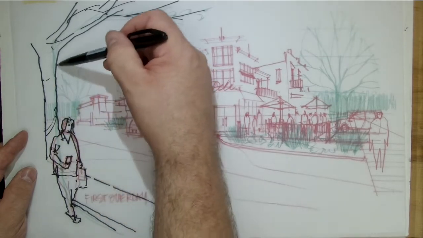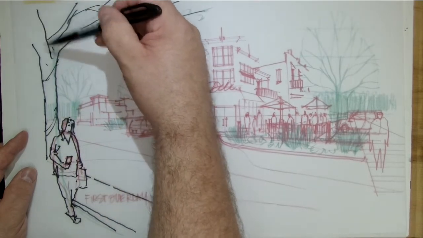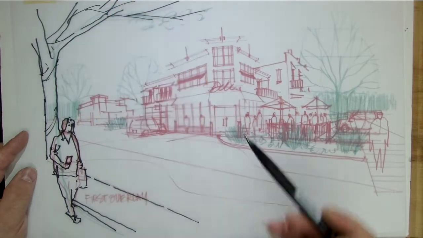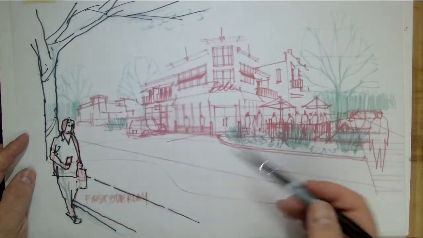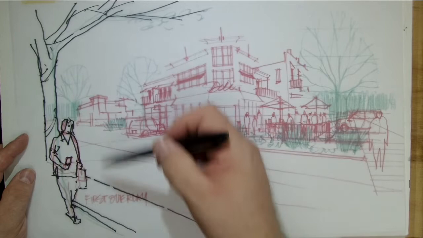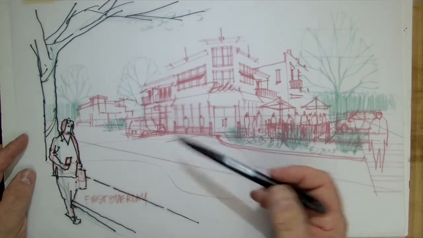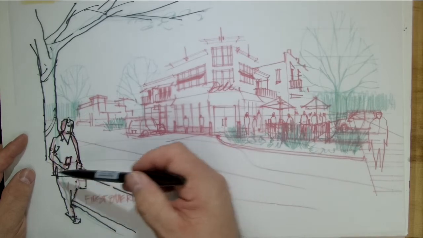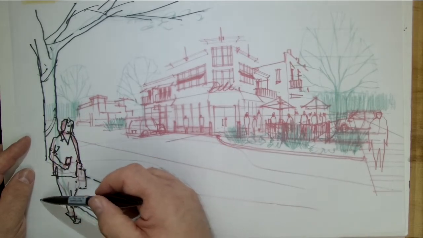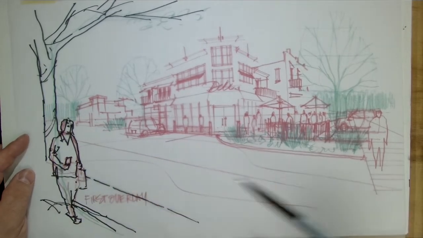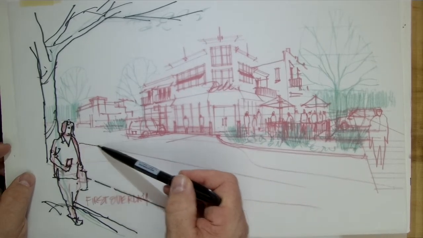Some curvature around the trunk. And we will need to decide what kind of lighting effect this person exists in, or if they are in fact lit by their phone or otherwise. So these will all be factors in terms of how we will approach the lighting at the end of the drawing.